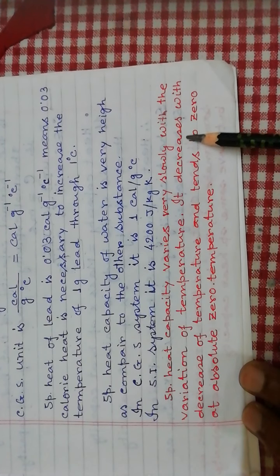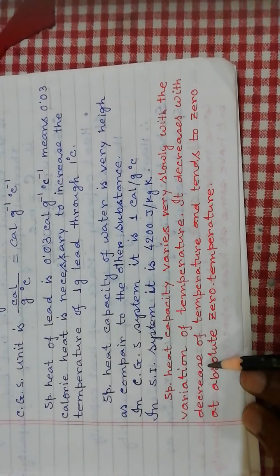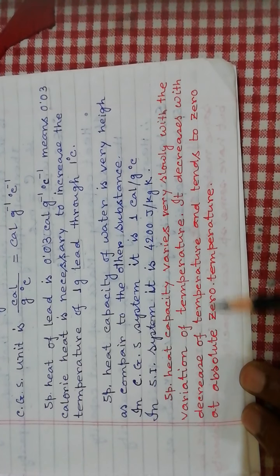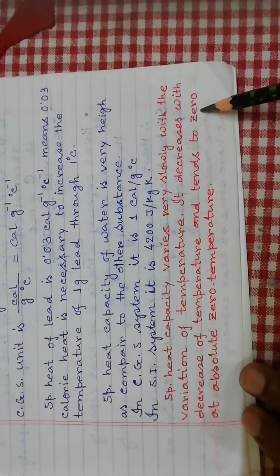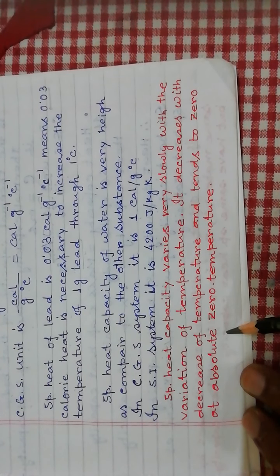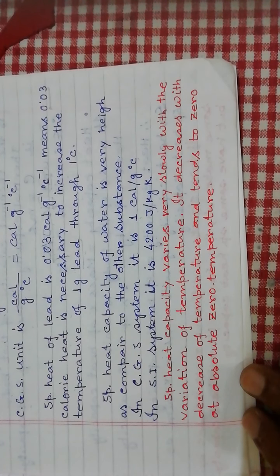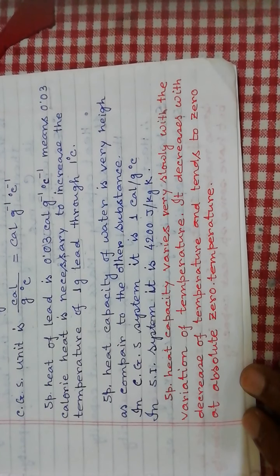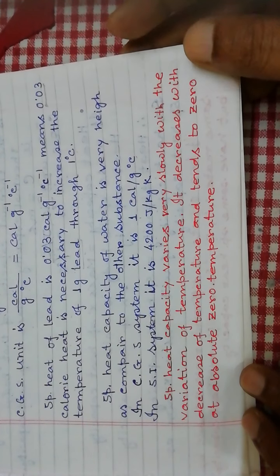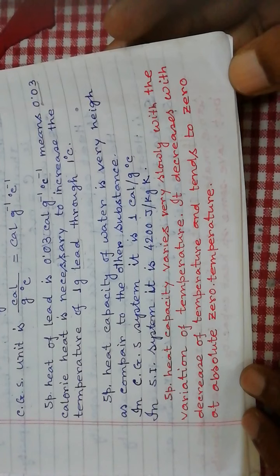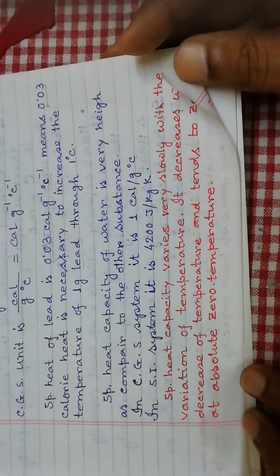It decreases with the decrease of temperature, and it tends to zero at absolute zero temperature. When the temperature reaches absolute zero, the specific heat capacity also tends to zero. The value is zero.